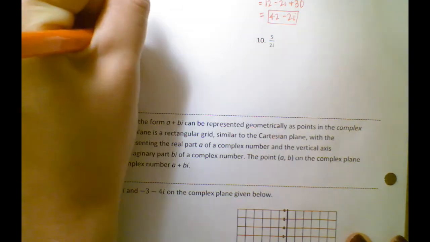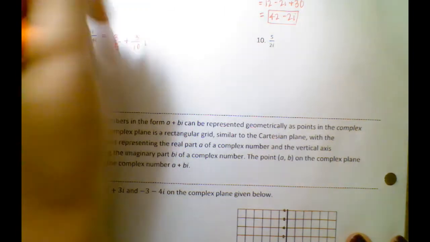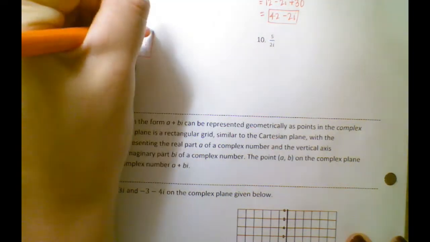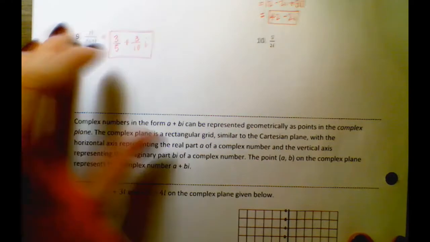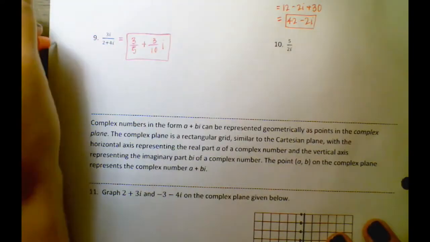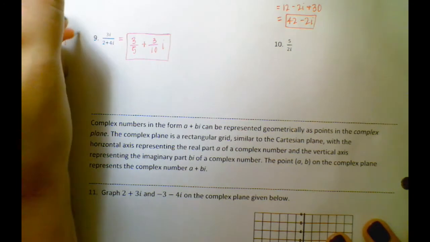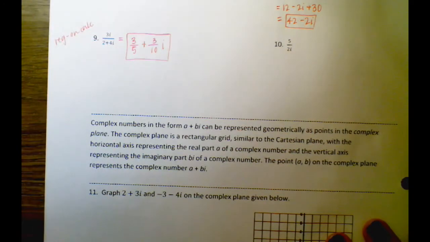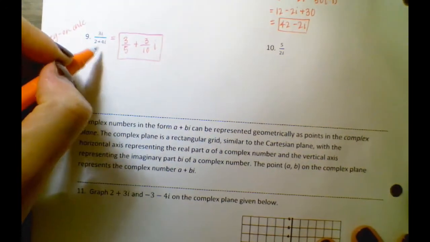5 plus 3/10 i. Okay, so regular, you're doing that on the calculator. So that's for like the division. So this is division, clearly. Okay, we did 3i divided by 2 plus 4i.